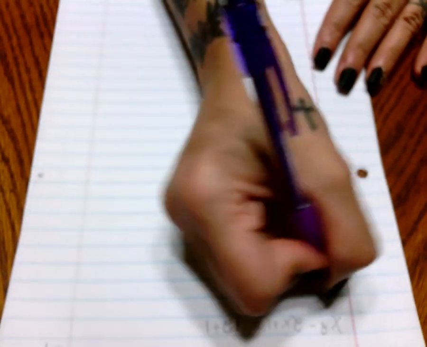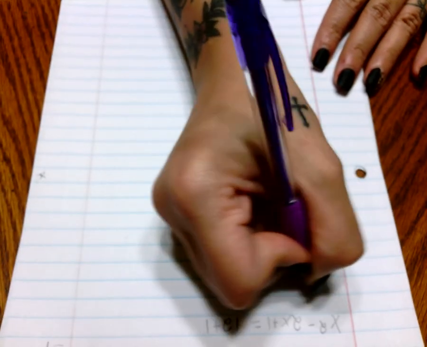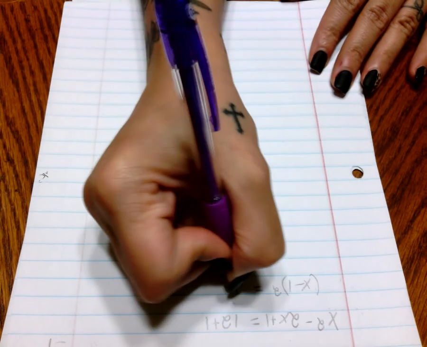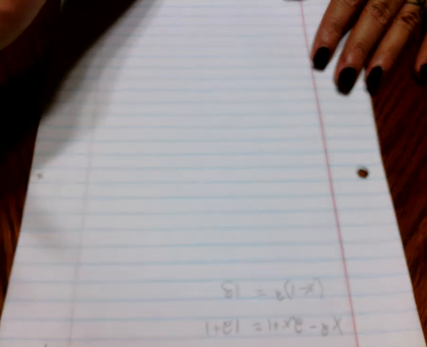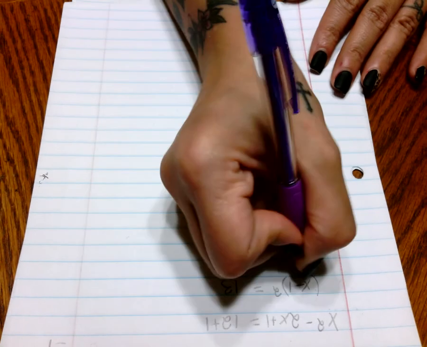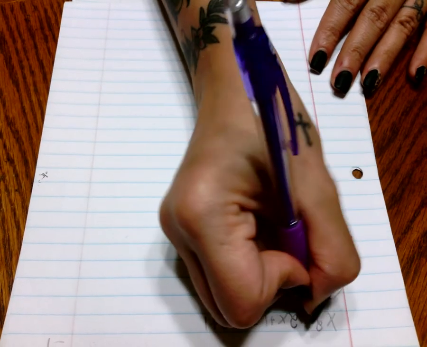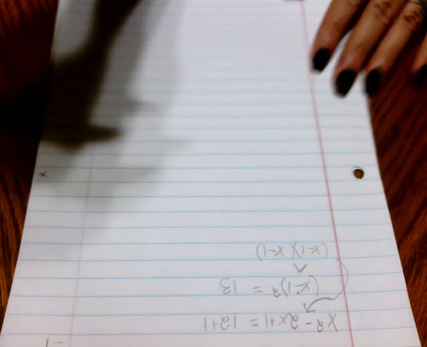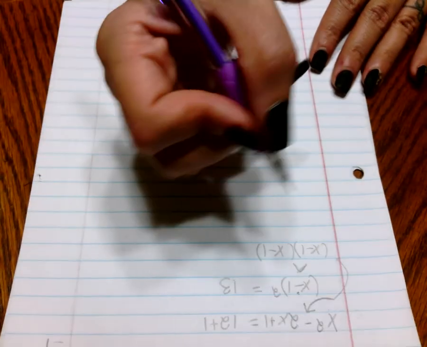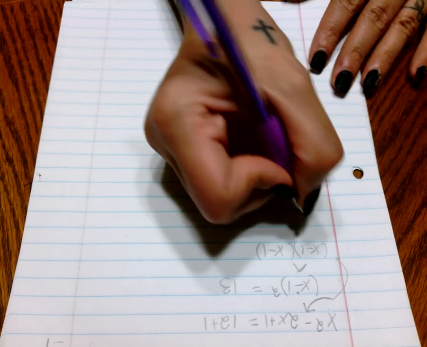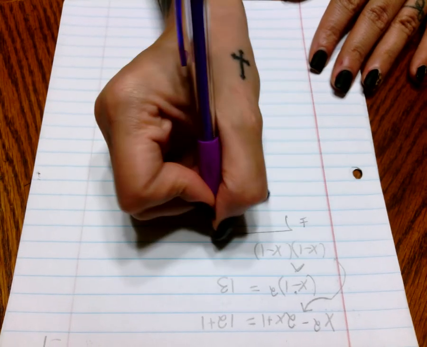Then we're going to factor it out. You have x minus 1 squared equals 13. And when you factor it out, it'd be x minus 1, which gives you the same solution as this. Now you're going to do the square root of each side.